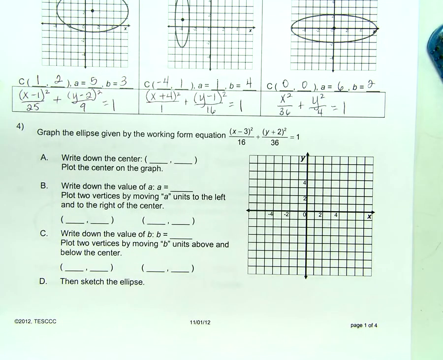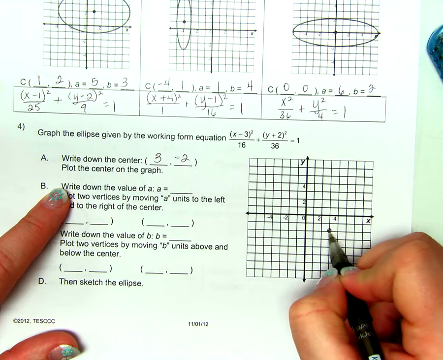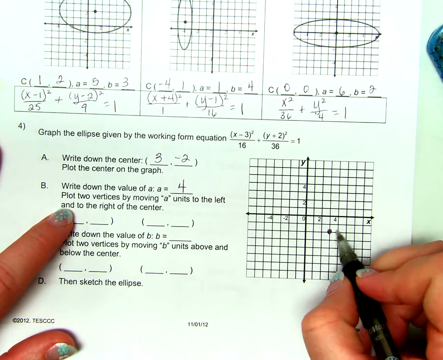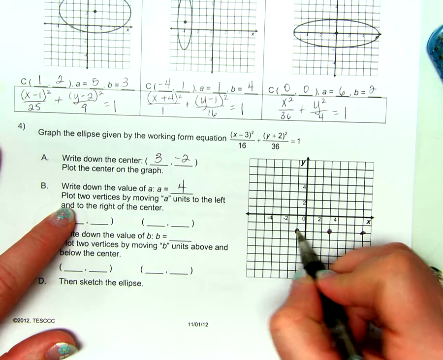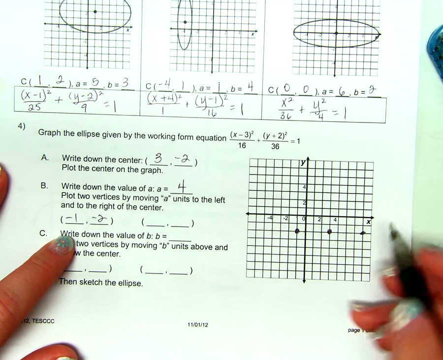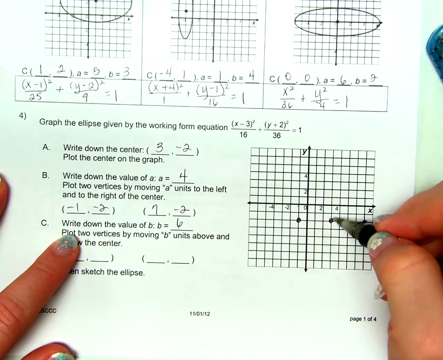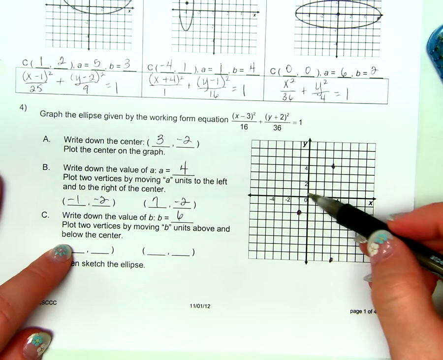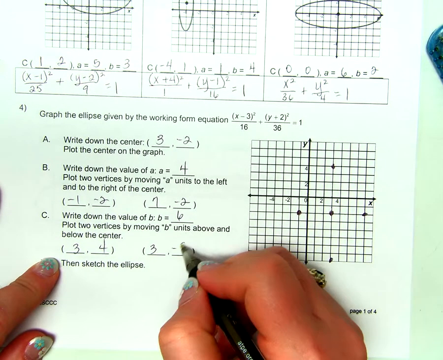Look at number 4. Graph the ellipse given by the working form equation. Where's the center? (3, negative 2). What's a? 4. So I need to go which direction? Horizontal. 1, 2, 3, 4. So this point is (negative 1, negative 2) and this point is (7, negative 2). What's b? 6. 1, 2, 3, 4, 5, 6. So this point is (3, 4) and this point is (3, negative 8). Sketch it.